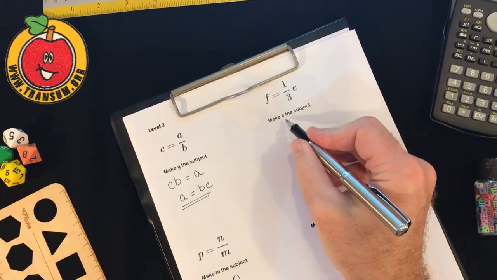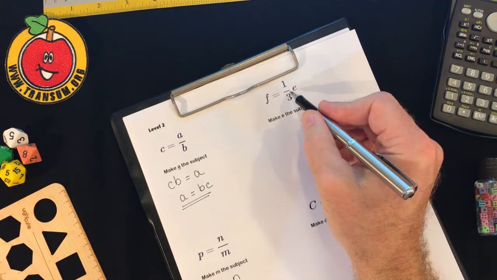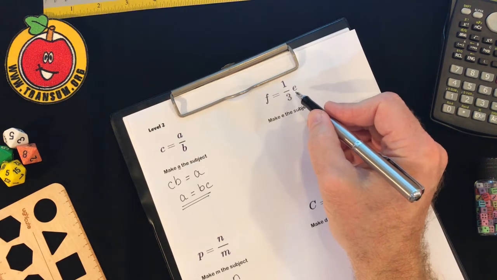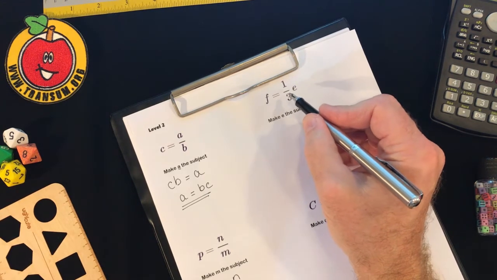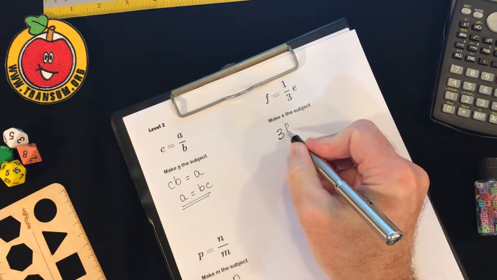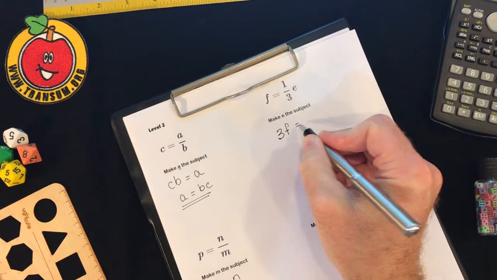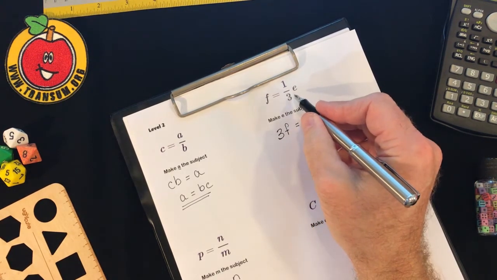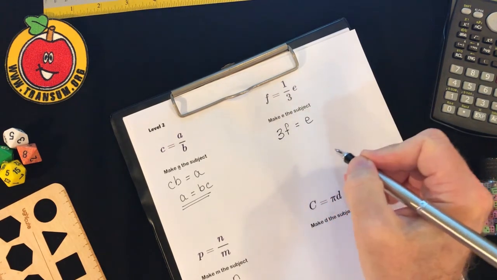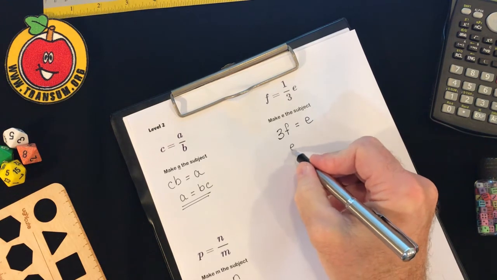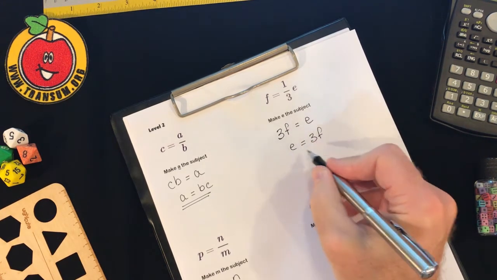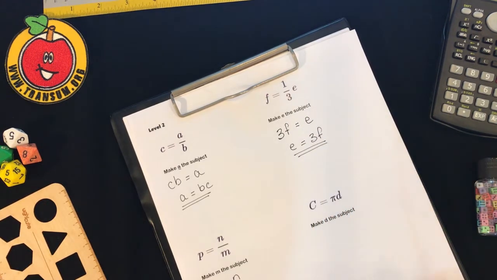asks to make e the subject. Well, at the moment we're finding 1/3 of e, and we actually want the whole of e. We don't just want 1/3 of it. So what I'm going to do is I'm going to multiply both sides by 3. Multiply the left by 3, and if I multiply the right by 3, 3/3 are a whole one, so that will just leave the e by itself. And as I've said before, there's nothing wrong with writing it with the subject on the left.